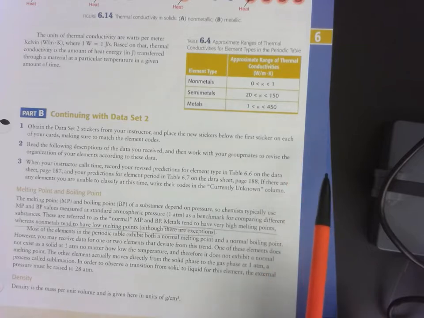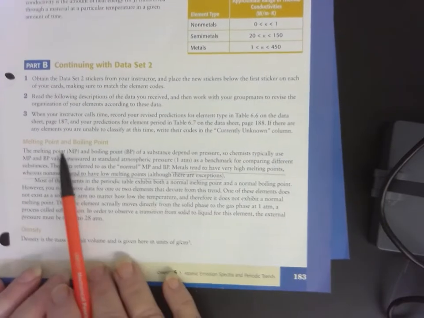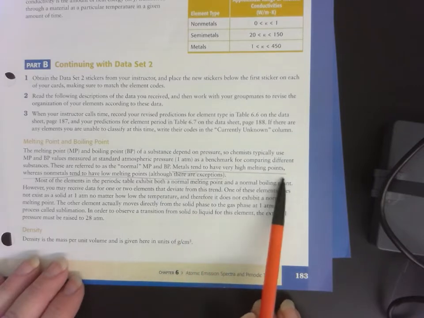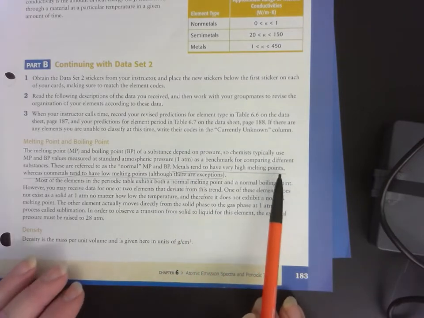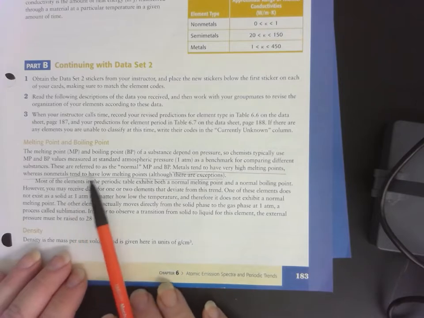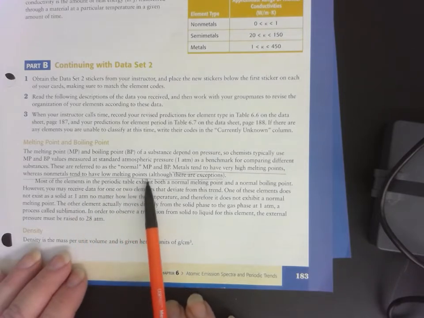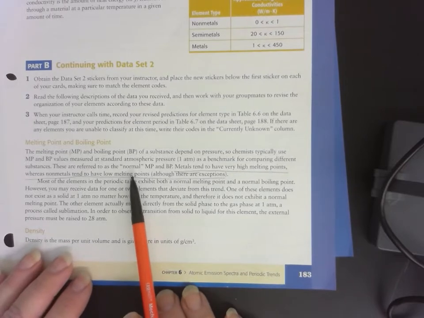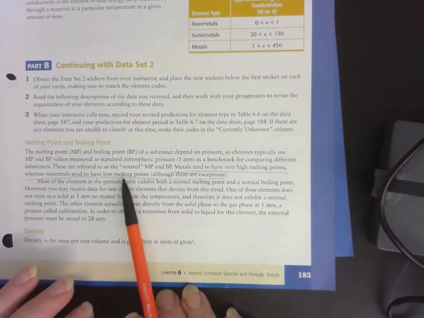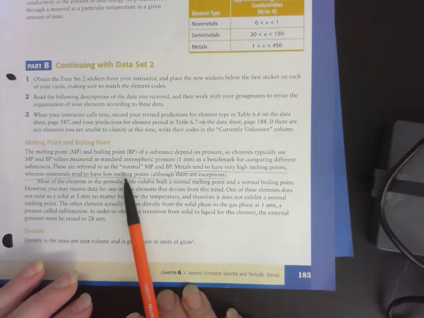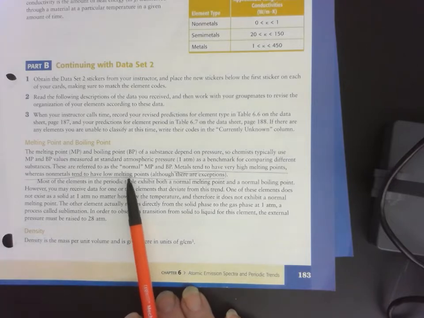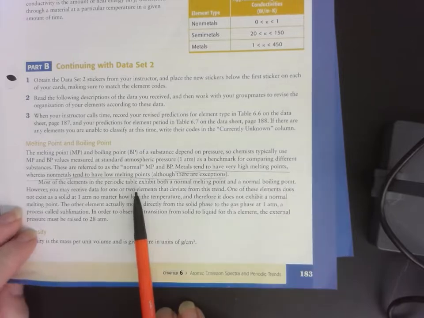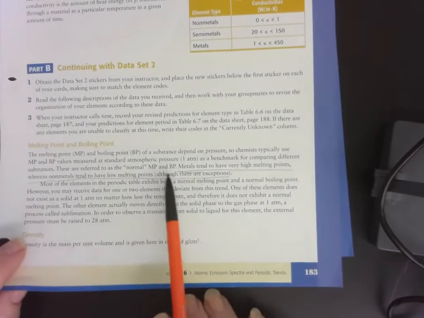Then we would look at going on to melting point and boiling point. Metals tend to have very high melting points, which is why they're solids at room temperature, whereas nonmetals tend to have low melting points. There are some exceptions. A nonmetal would be likely to be a gas or a liquid at room temperature, so they have low melting points. And so that might be helpful there.